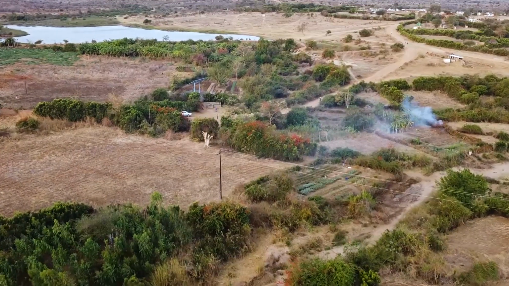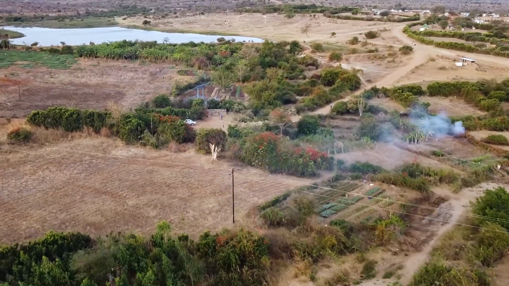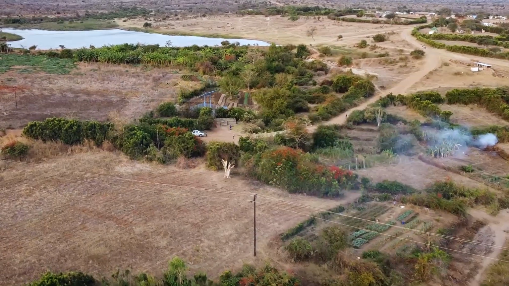Some beneficiaries of Chawanda Piped Water Scheme thank PFURA Rural District Council for the project.